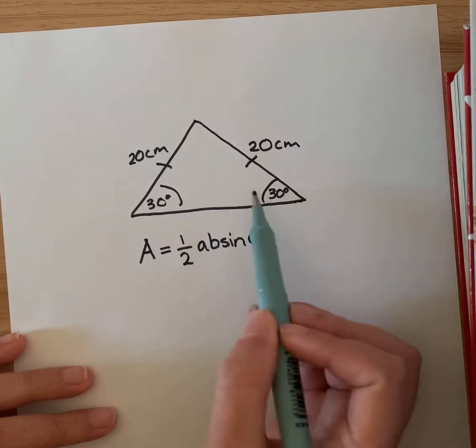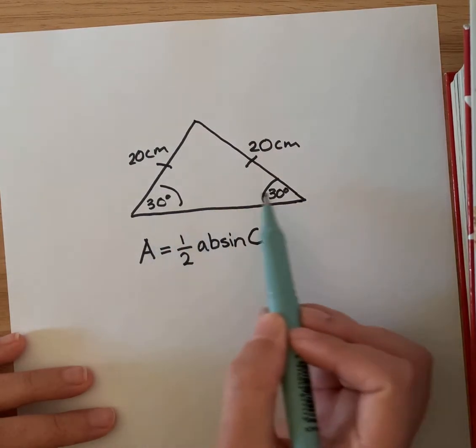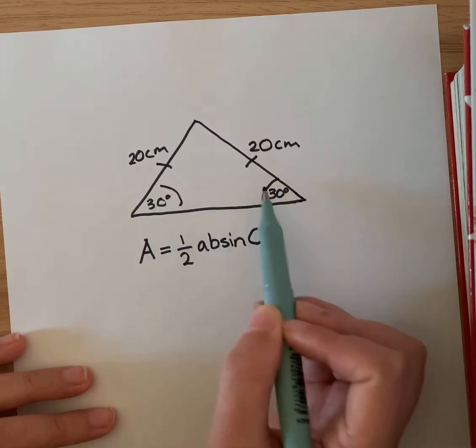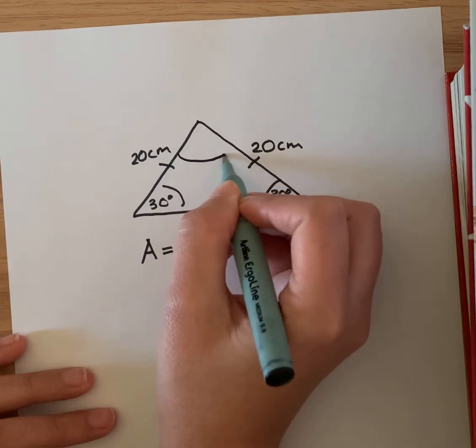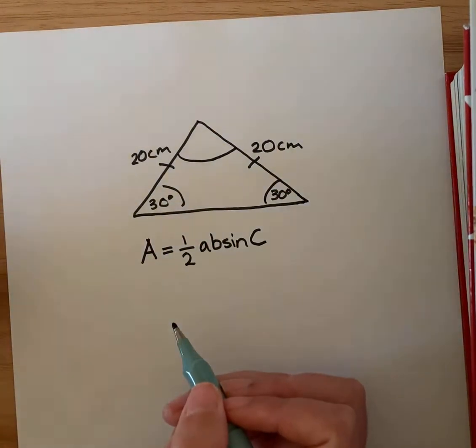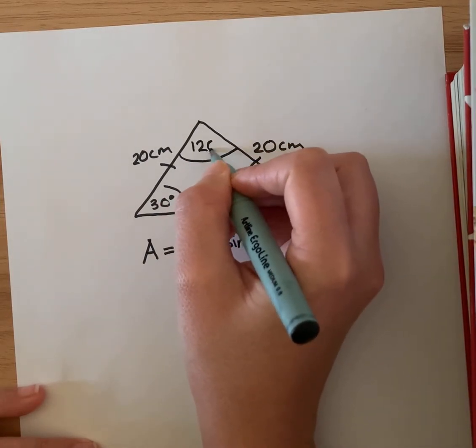Now, we also know that the angle sum of a triangle is 180. So if this angle's 30 and this angle's 30, altogether that makes 60. Well, this angle has to be 180 minus 60 because that's the only angle that's left and it needs to add up to 180. So that's 120.